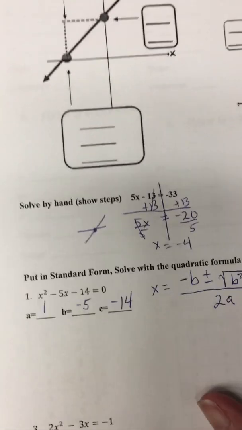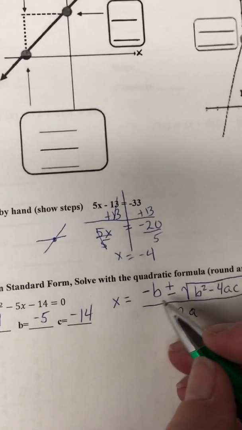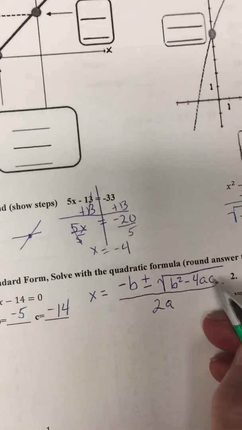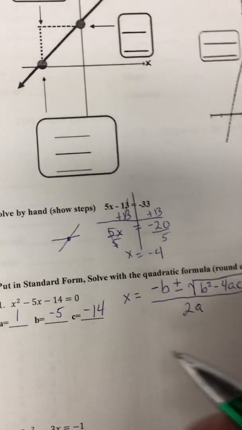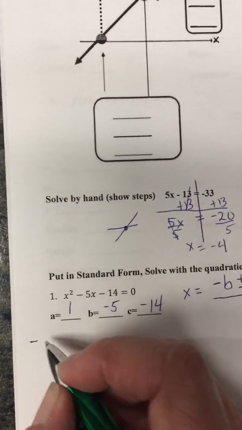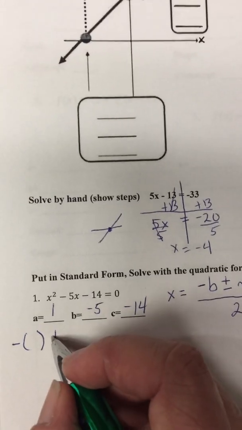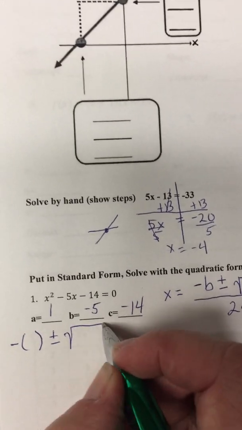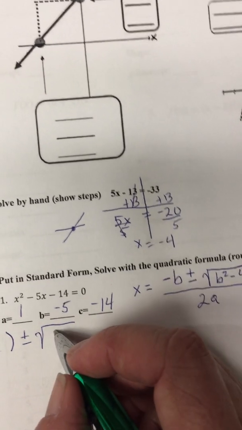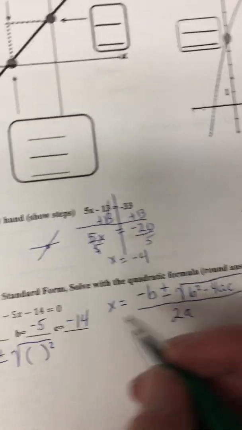So this is what I want you to do. I want to see the substitution on your paper. Every time there's a b or a or c, we're going to make parentheses so we can drop the numbers inside. So first time through, I'm just going to write it with parentheses. This is negative, parentheses where the b goes, plus or minus, and then a square root symbol, and it's b squared. So here's my b with the parentheses, and then I'm going to square it outside of it, minus 4 times a times c.